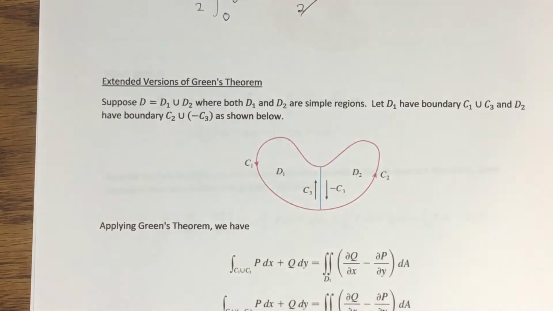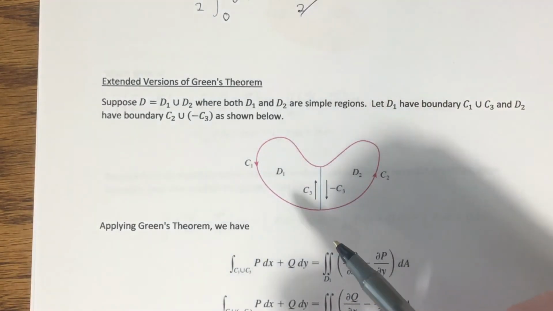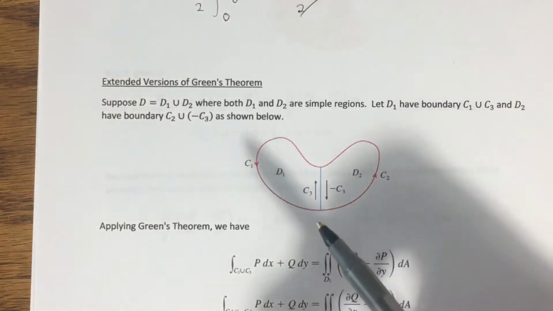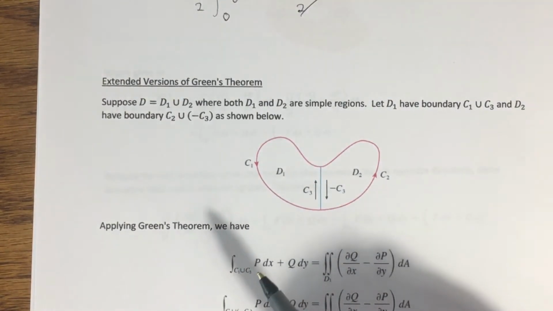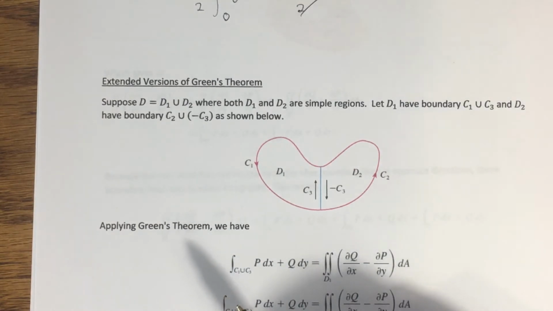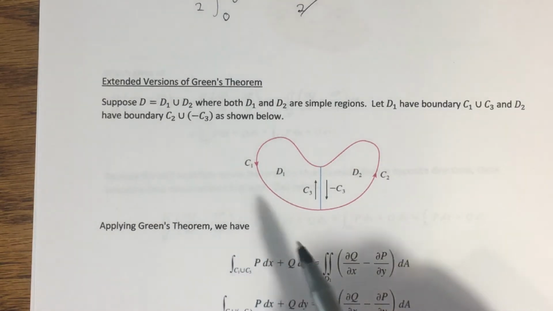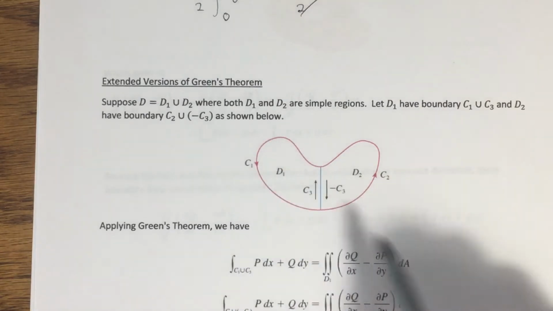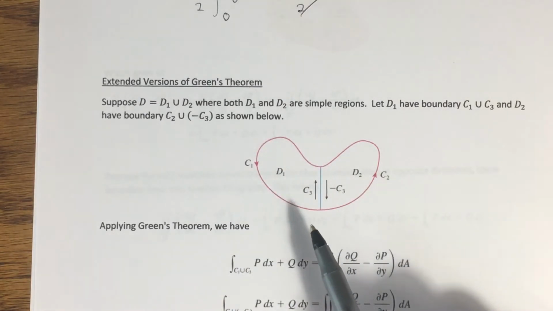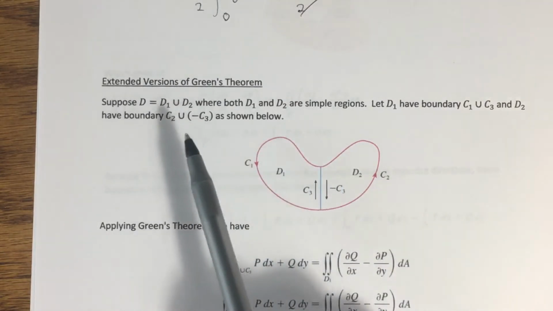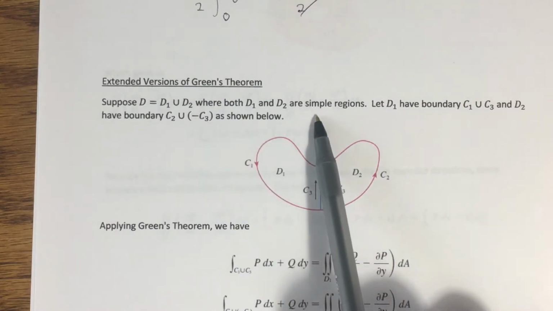All right, let's start looking at some extended versions of Green's theorem. So all of these extended versions that I'm referring to here are basically taking the types of regions that we were able to prove Green's theorem for, namely simple regions. Remember, those are ones that can be represented as type 1 or type 2, and start extending the theorem to more complicated regions. So what we're going to do is start by looking at regions that can be represented as a union of simple regions.